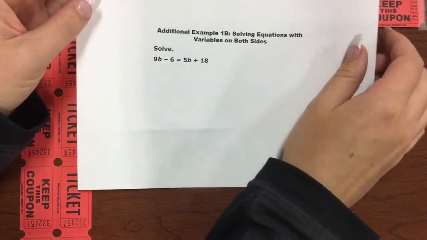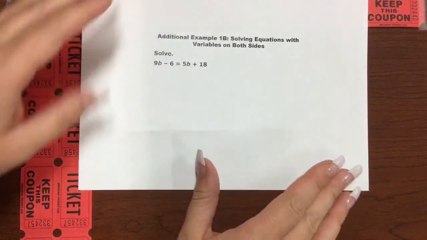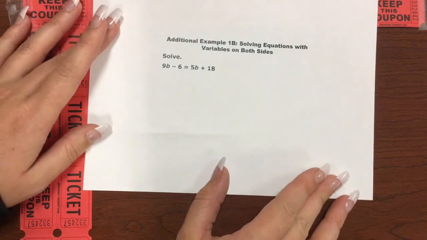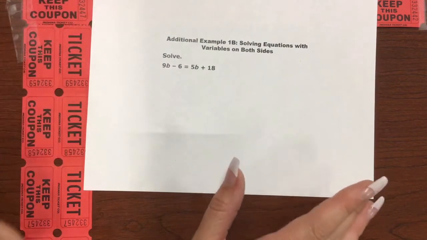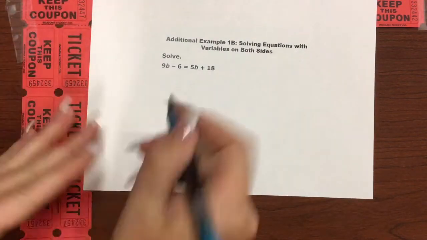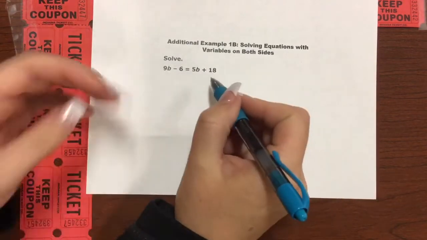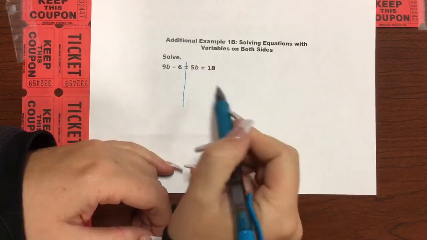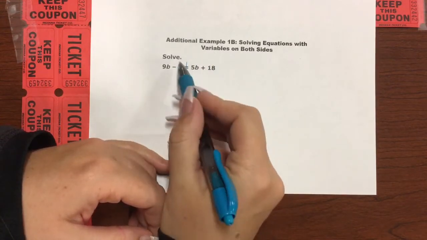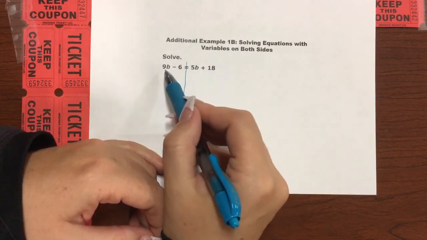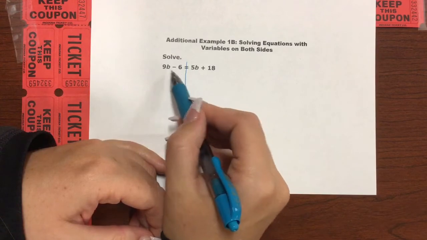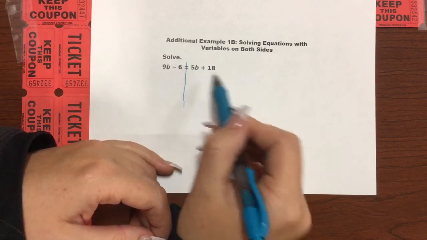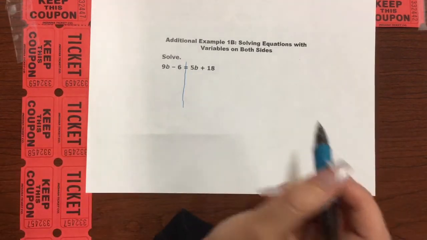Okay, what do we have here? Ooh, there's a little bit more action going on. So we have a variable on this side. Now we have a variable of b, and we have a variable over here. So I'm just going to draw this down. The first step is to simplify on each side of the equation. Is there anything I can simplify here? Nope. Over here? Nope. So I want to get the variables on the same side.